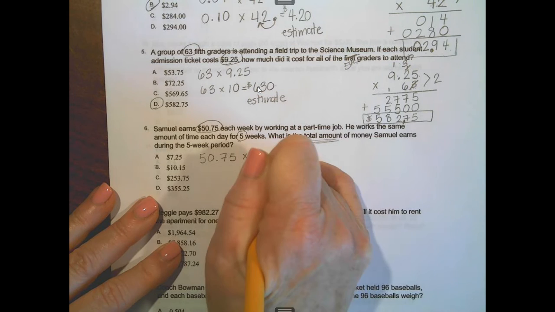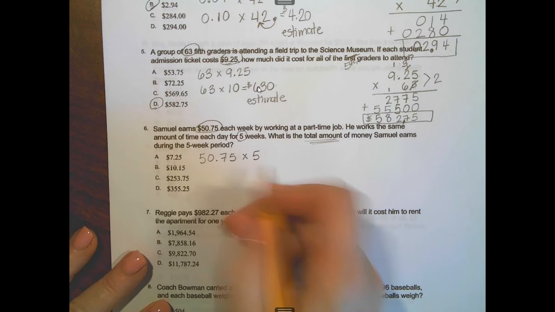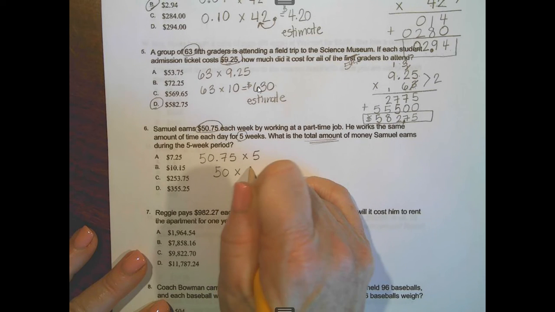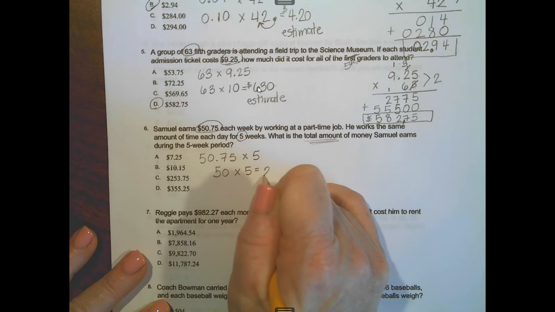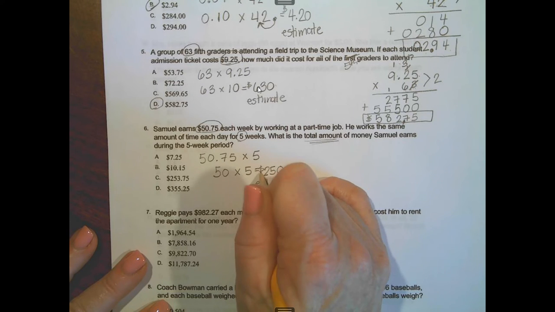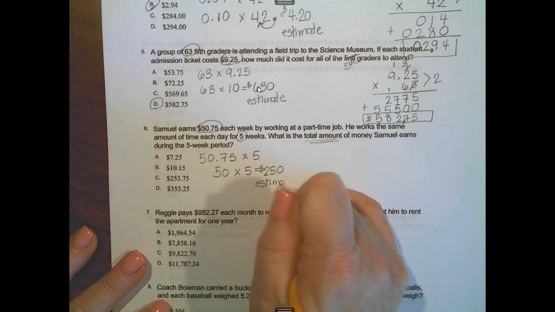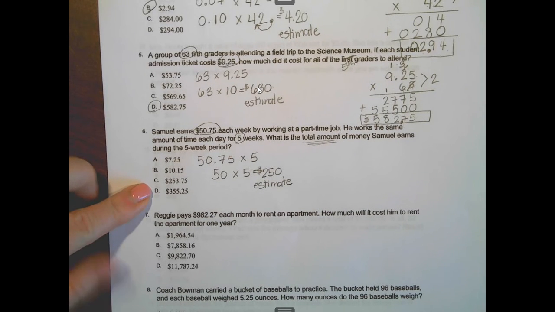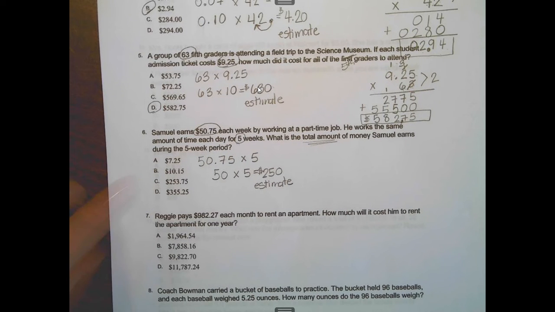to get my quick estimate. I'll tell you what, $50.75 is really close to that $50. 50 times 5 would be 250. This is money, that would be a really good, slightly underestimate for what Sam is going to make. All right, $250. I can almost tell you right now it's going to be either C or D just looking at my estimate. So I'm thinking C, but let's work it out and make sure that's going to be true.